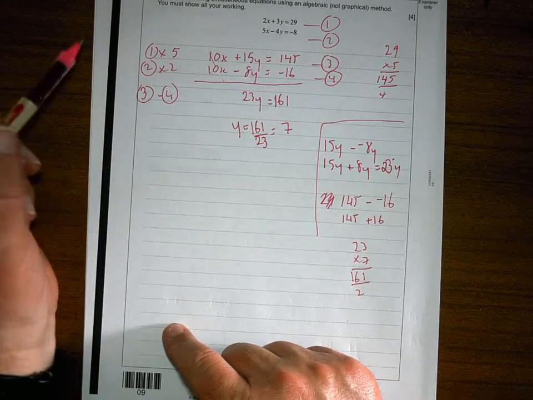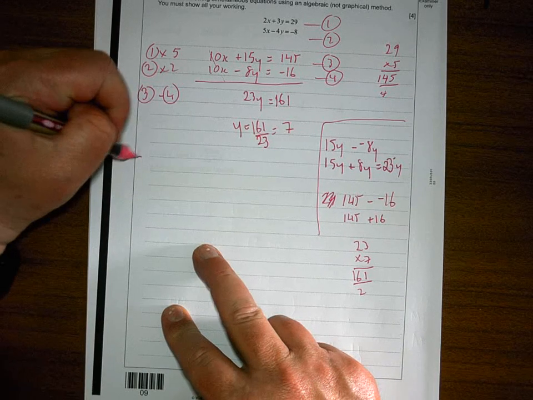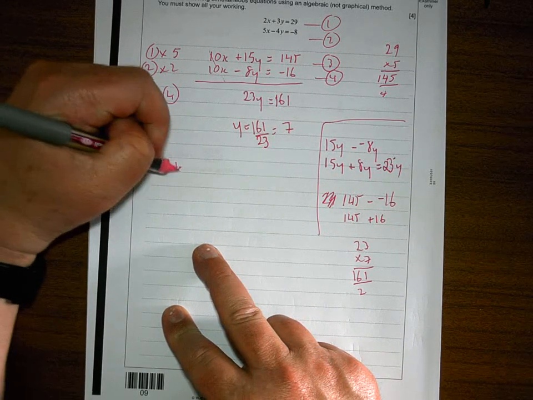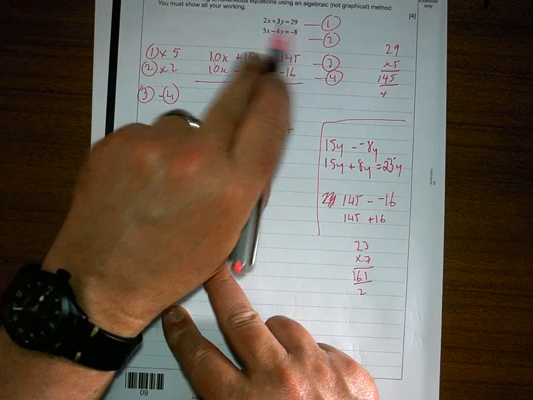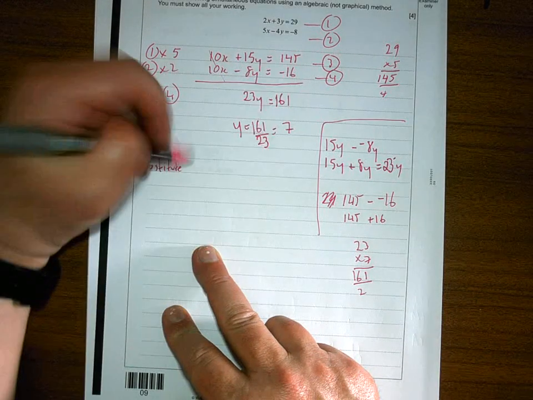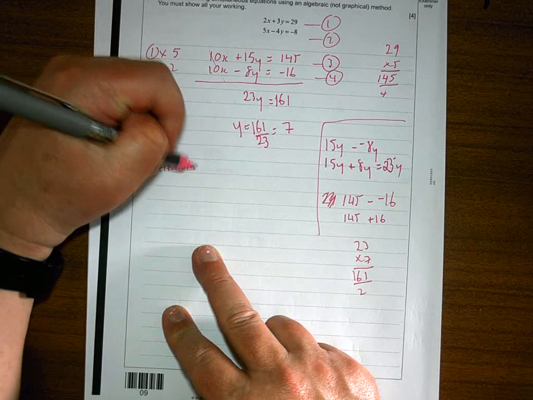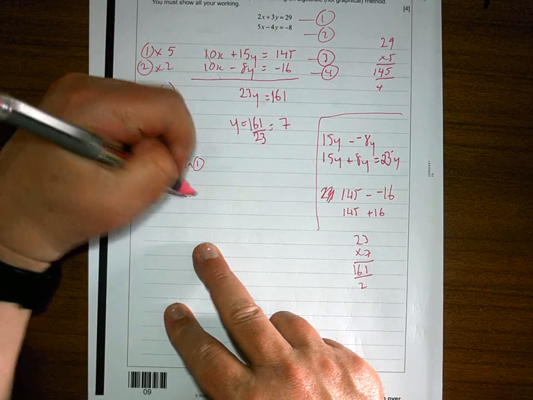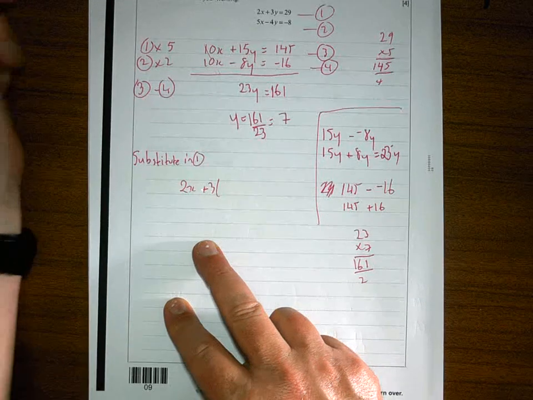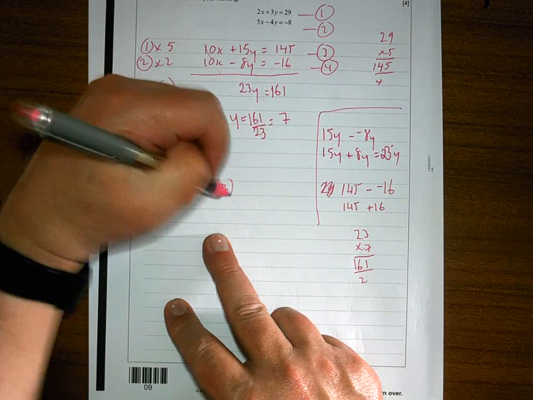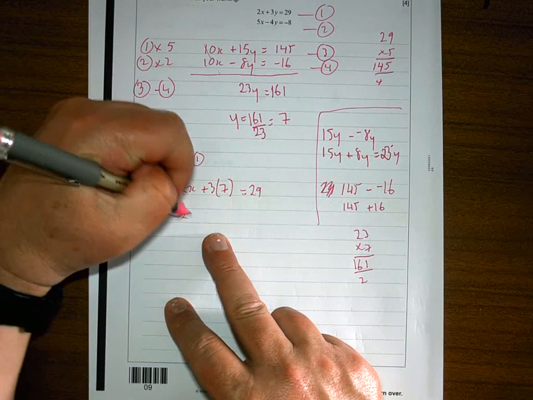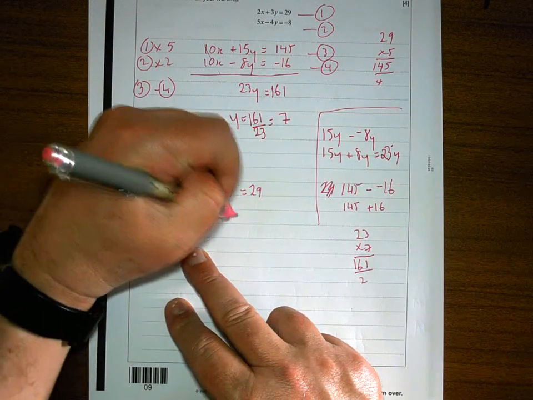So what we now do is choose one of our equations, and I'm going to choose number 1 because number 2's got nasty negatives in it, and I'm going to replace the y with 7. So 2x plus 3, and then instead of y, 7 equals 29. 2x plus 21 equals 29.